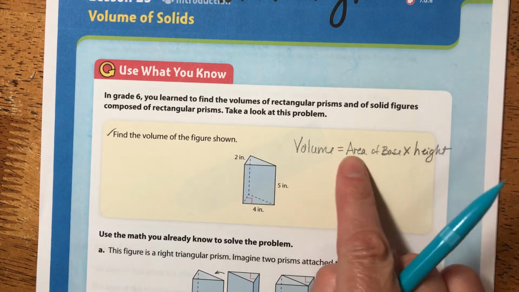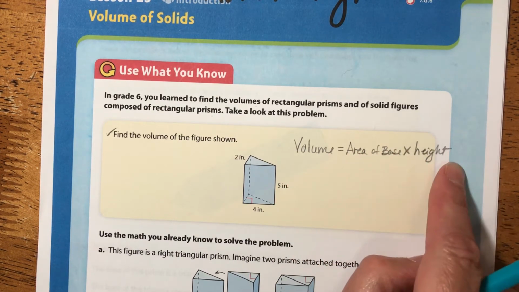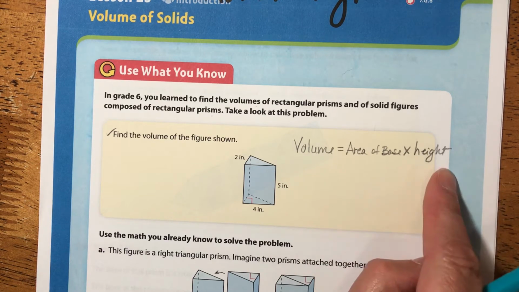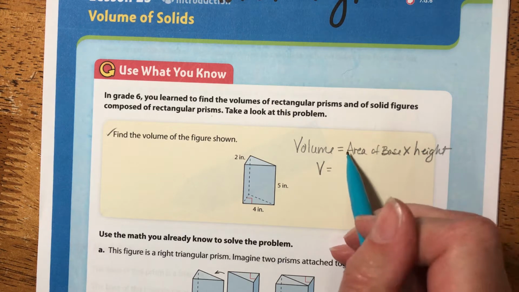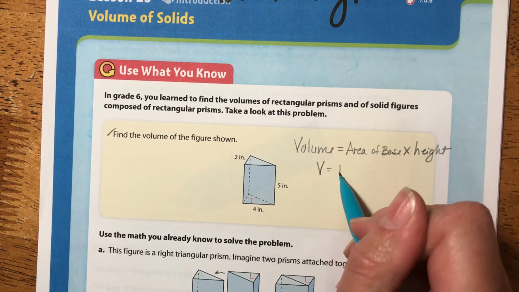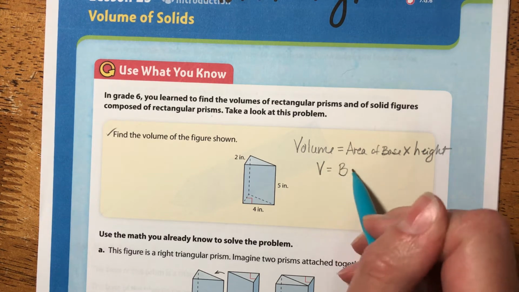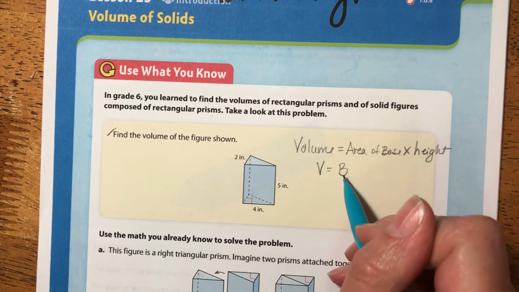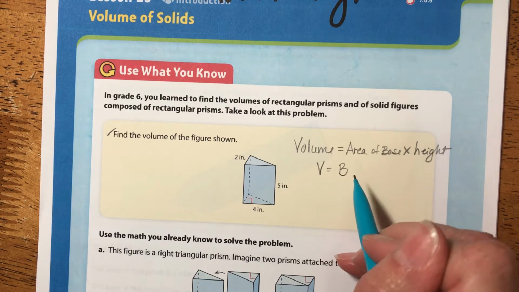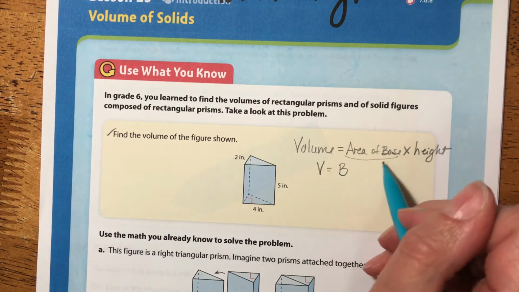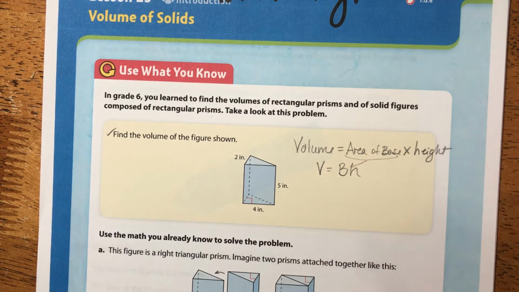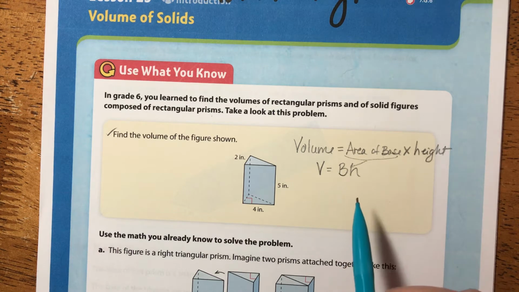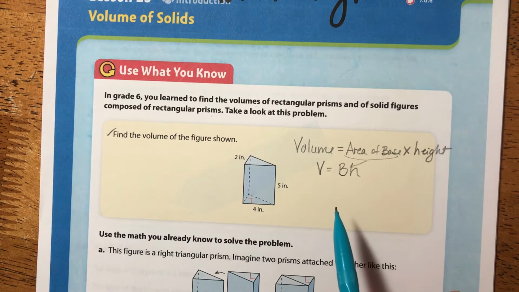Now, you know, in math, we're going to shorten stuff up, right? Just like scientists, we like to shorten the formulas. So capital V for volume equals the area of the base. So you're going to take that capital B. Whenever you see that capital B, that stands for the area of the base. Don't forget that. So this is that B. And then we're going to multiply it by the height. And if you notice, I didn't put a dot, I didn't put a times sign. Don't put a times sign because it'll look like an X.